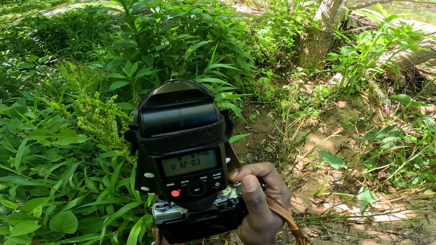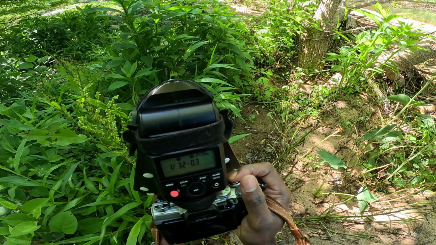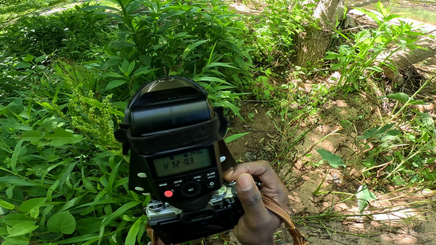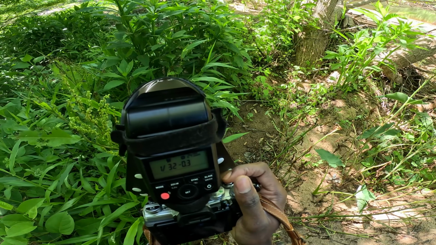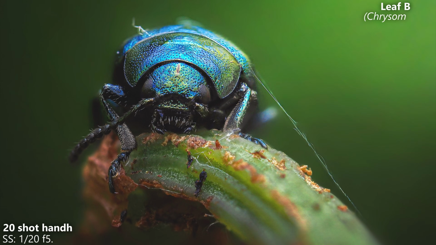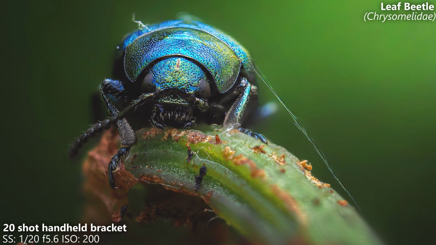For this case, I had to do both. I slowed my shutter speed all the way down to 1/20th of a second, and I shot at f/5.6. Sometimes there's very little you can do to avoid dark backgrounds, but slowing down your shutter speed and opening up your aperture will work sometimes.